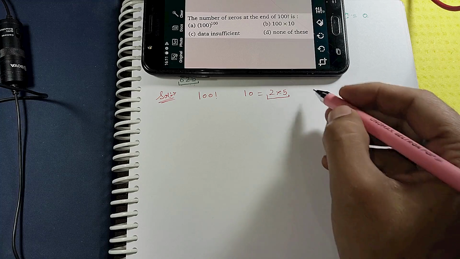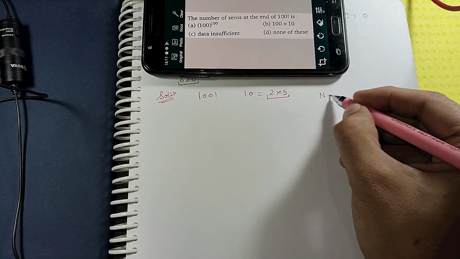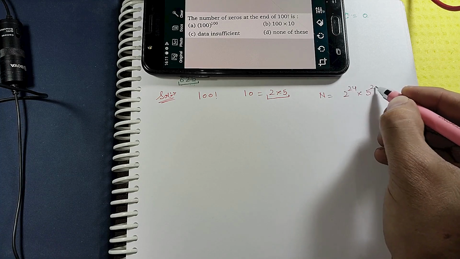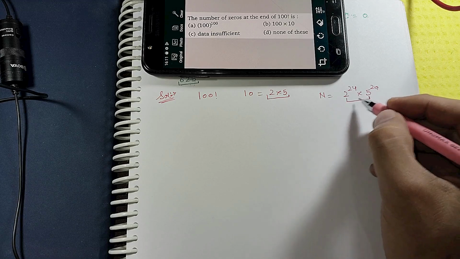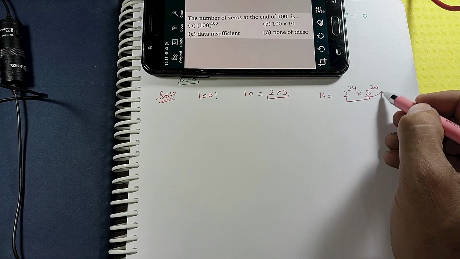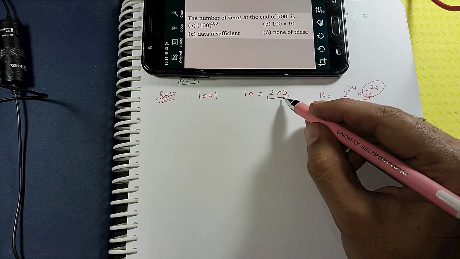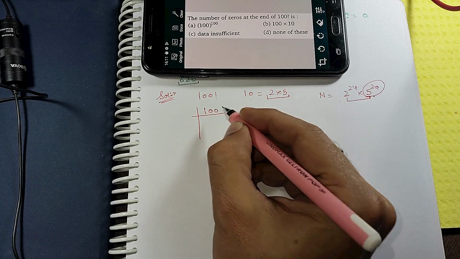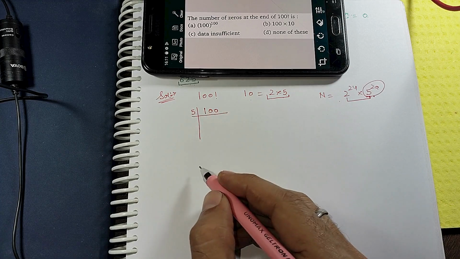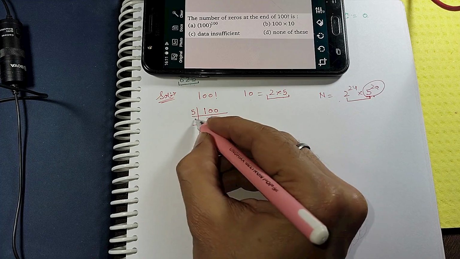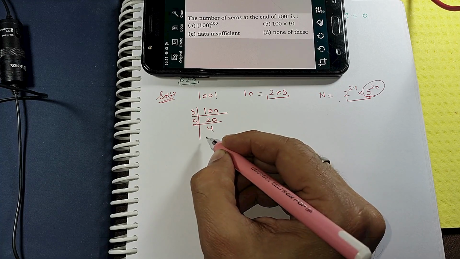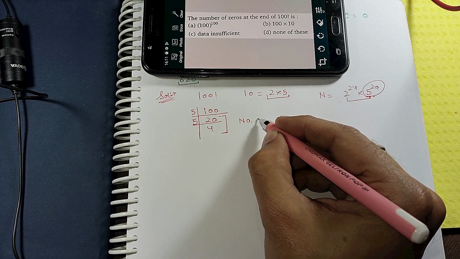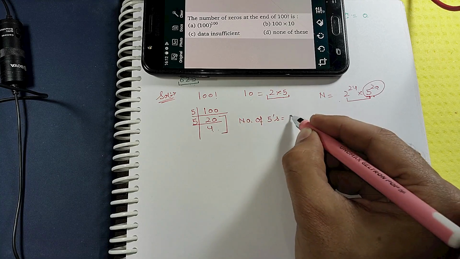Let us suppose a number n is equal to 2 raised to power 24 multiplied by 5 raised to power 20. So this means that it can have zeros equal to the minimum power, which is of 5, right? Because 5 into 2 will yield me 10. Now over here, first of all we will find the number of 5s. So 100 divided by 5 is 20. Again with 5 I will get 4. So the number of 5s in 100 factorial will be equal to 20 plus 4, 24.